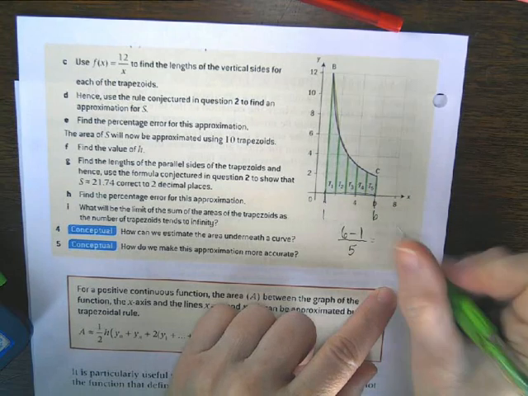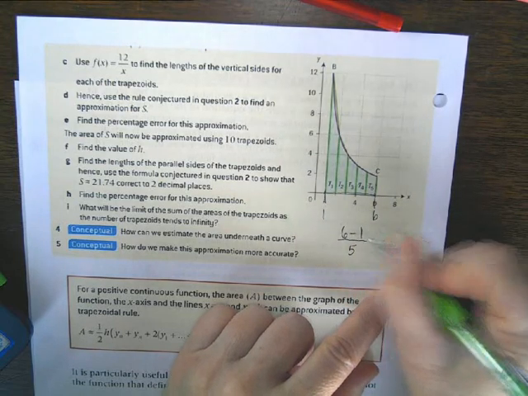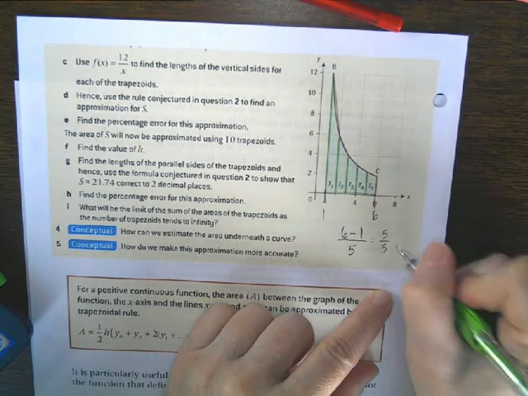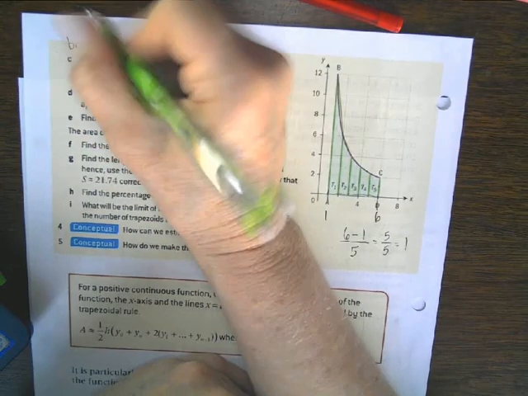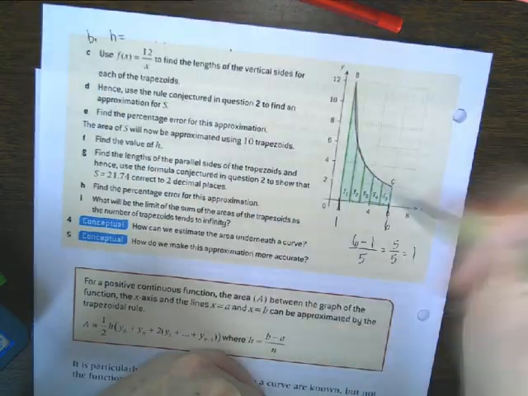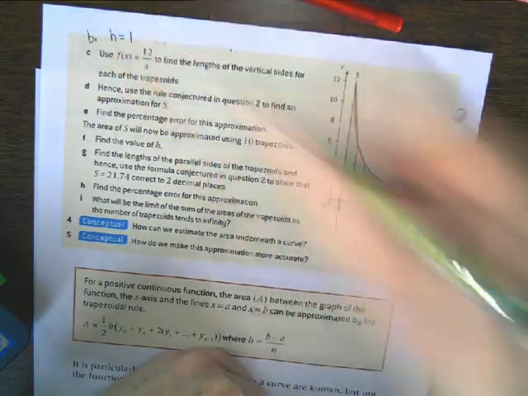So what's the width of each one of these? 6 minus 1 is 5. 5 divided by 5 is equal to 1. So the width of each piece, that was the answer to B. The width, or what we're calling H, of the trapezoid is 1.